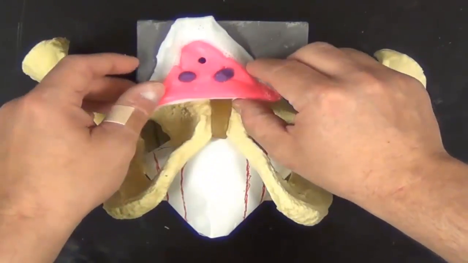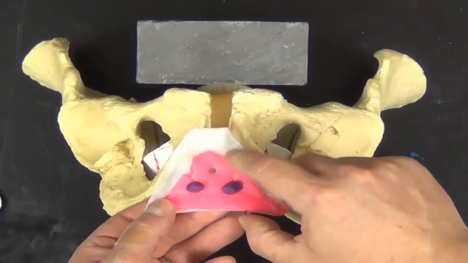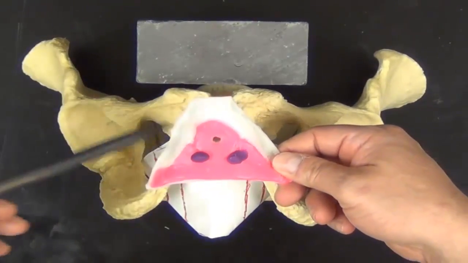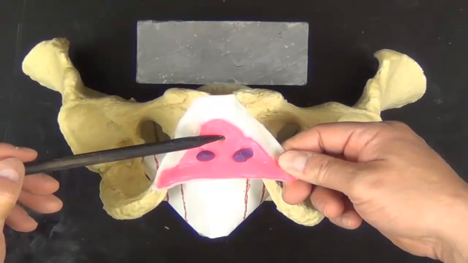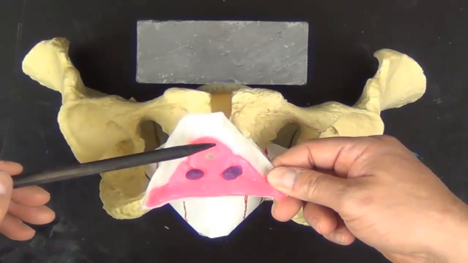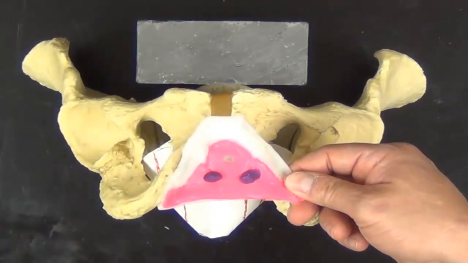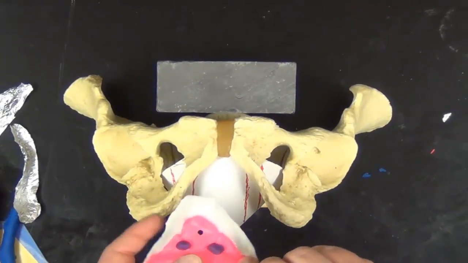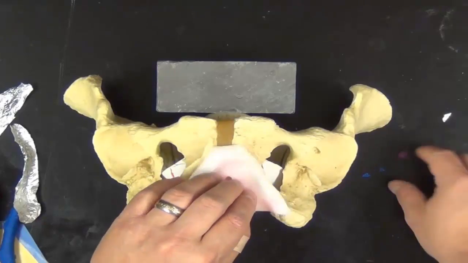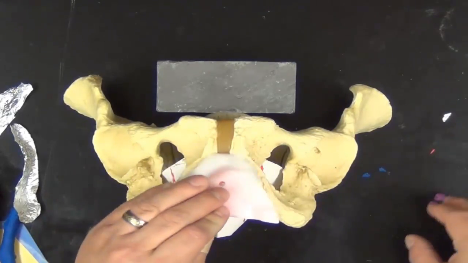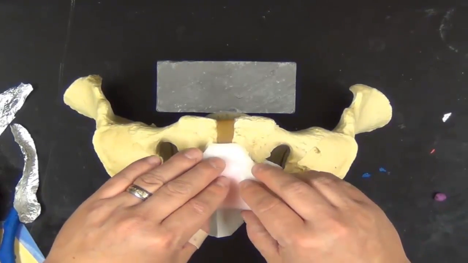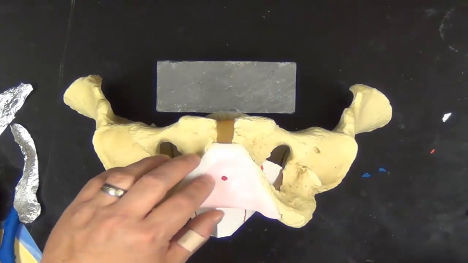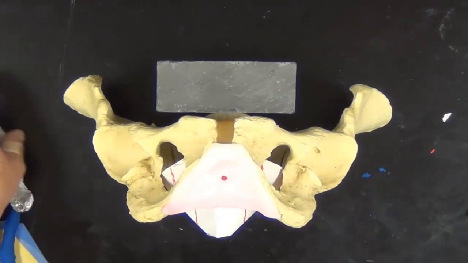And these have their ducts emptying into the urethra as it passes through the membrane right here and becomes the spongy urethra inside the corpus spongiosum. All right, that is it for male perineum and urogenital area. Losing our bulbourethral glands, not a good thing.